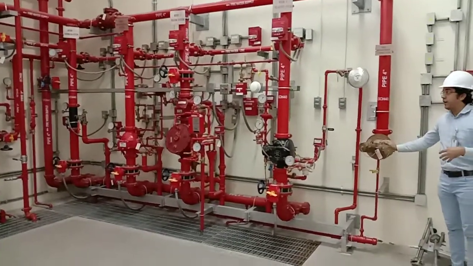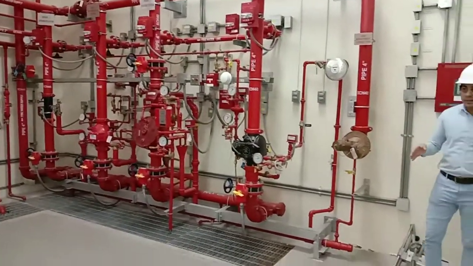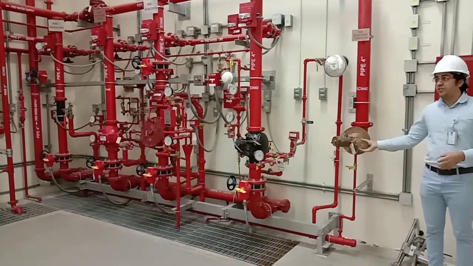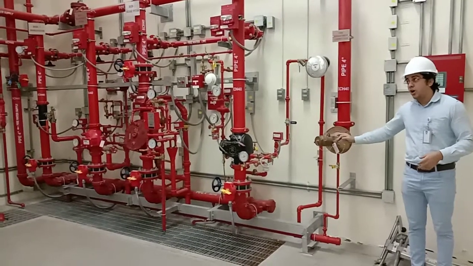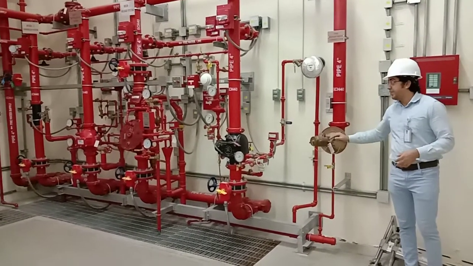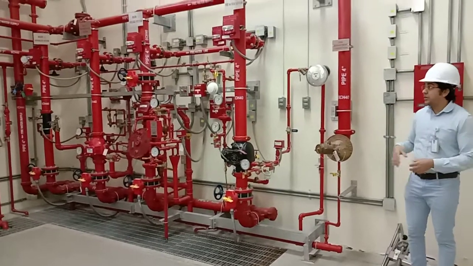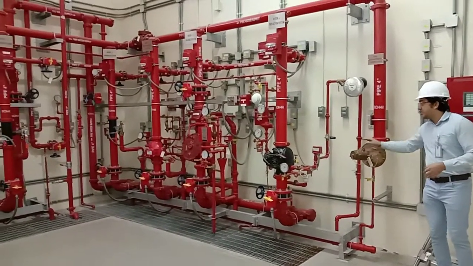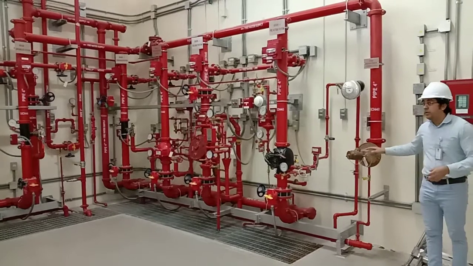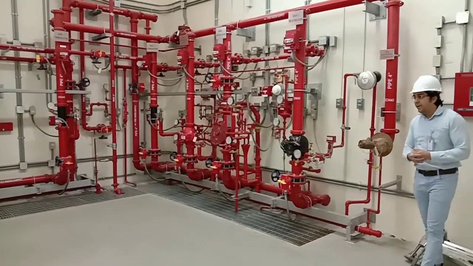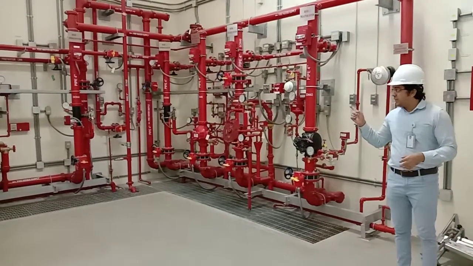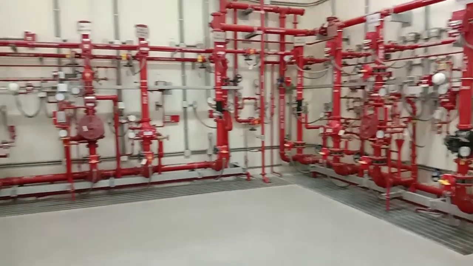Here we have a fire department connection, right? We know that as per NFPA 13 or NFPA 14, we need a fire department connection to supplement the water quantity to those wet pipe systems or dry pipe systems. We'll discuss that in detail when we go to the riser phase. Okay, so we have wet pipe system, dry pipe system, deluge and pre-action system.